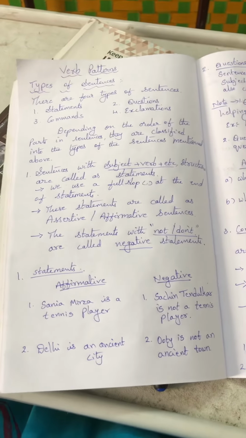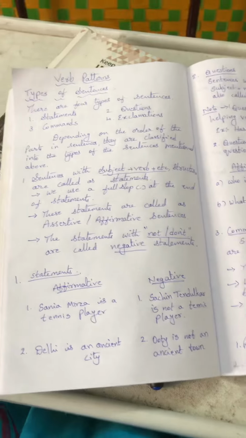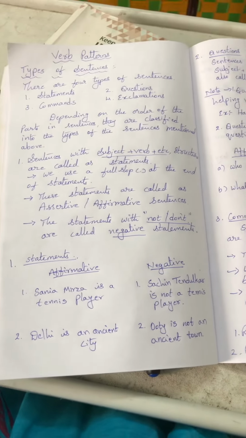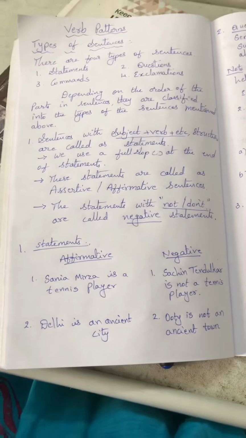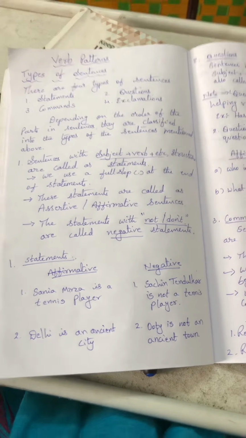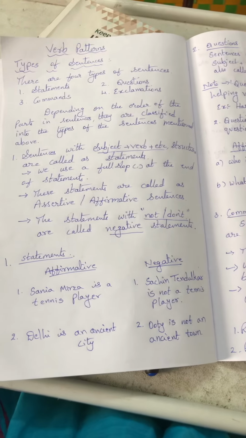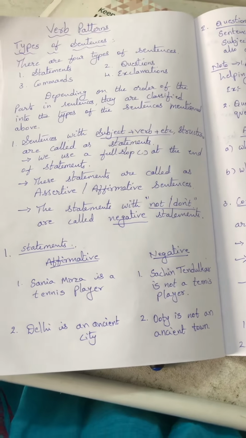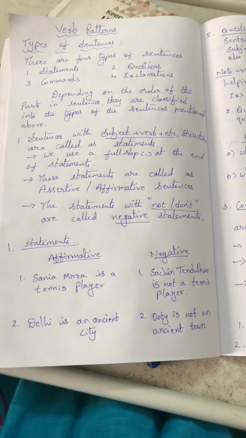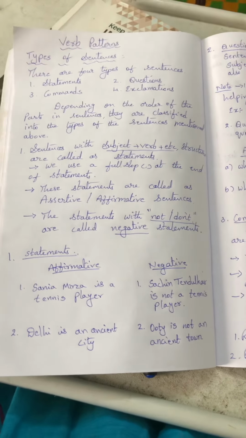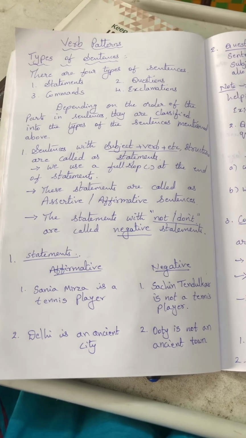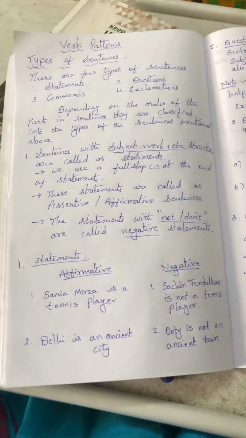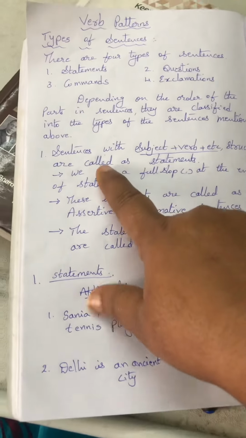Suppose, for example, I said that I am going to explain the verb patterns to you. It is a statement I said to you all. These sentences end with a full stop, and sometimes these statements may have negatives also. When we use not or don't in a statement, it is called a negative statement. Now let me go for statements.